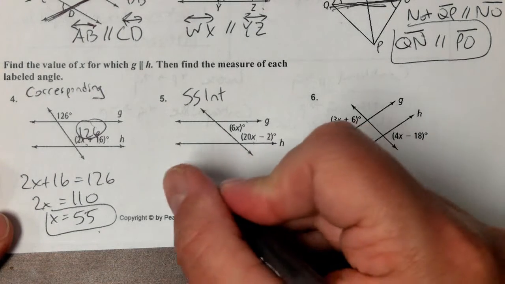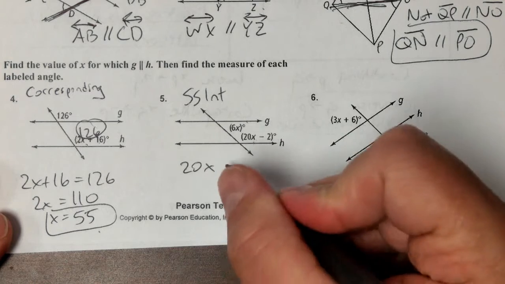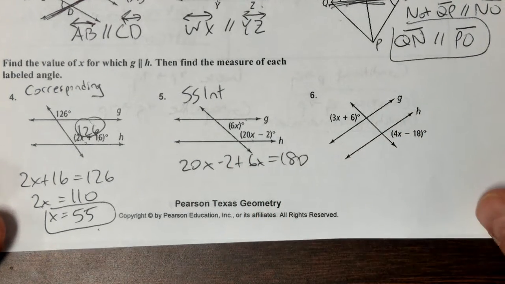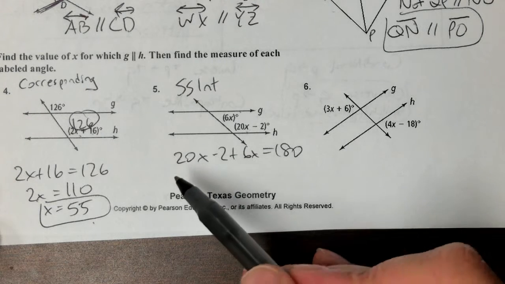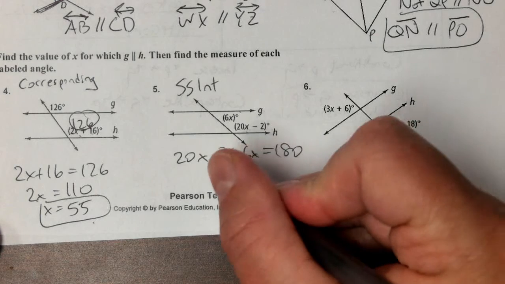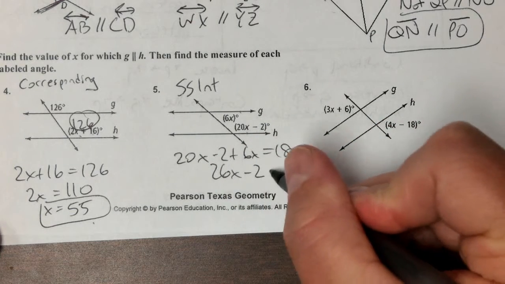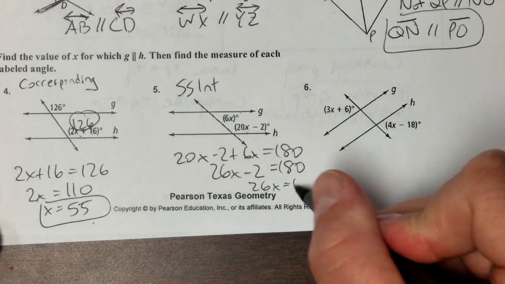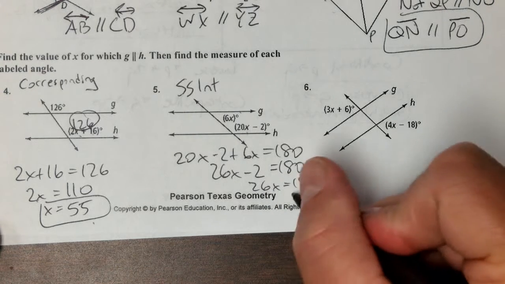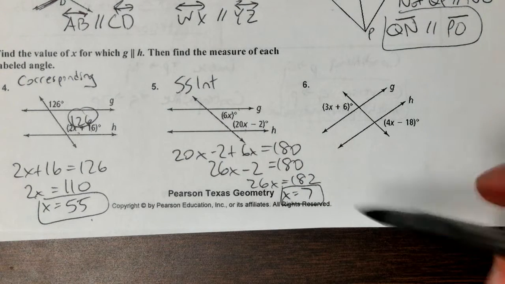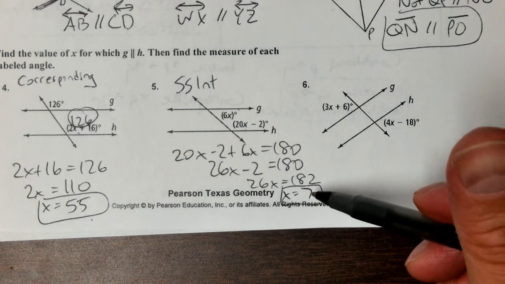We want to say 20x minus 2 plus 6x equal 180. And then combine your like terms. So 20x plus 6x is 26x. And then add 2. So you have 182. And when you divide, you get 7. So you end up with x equals 7.